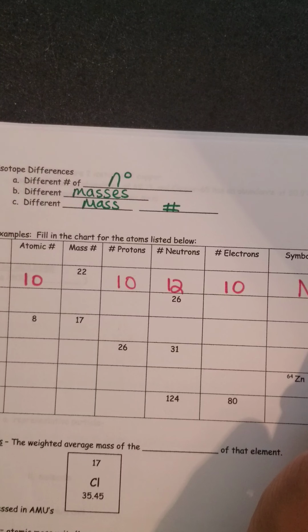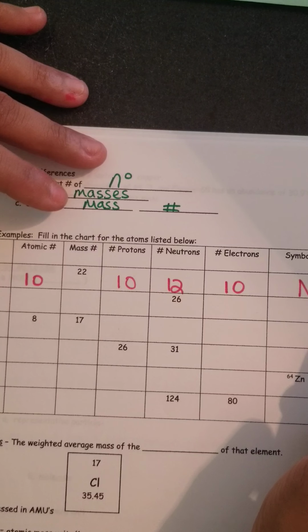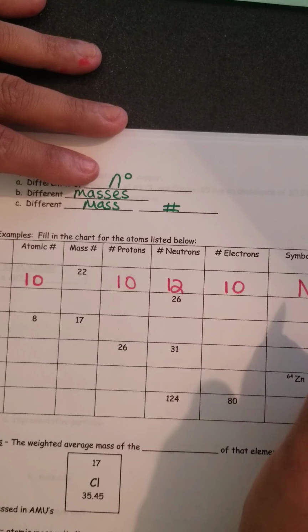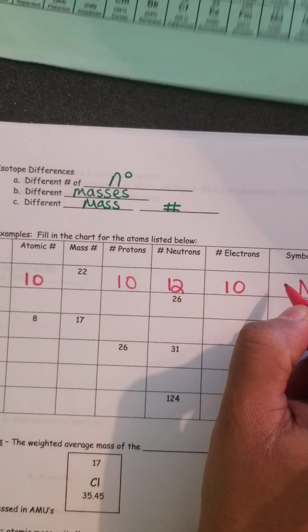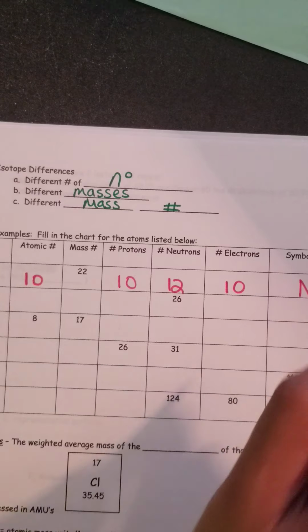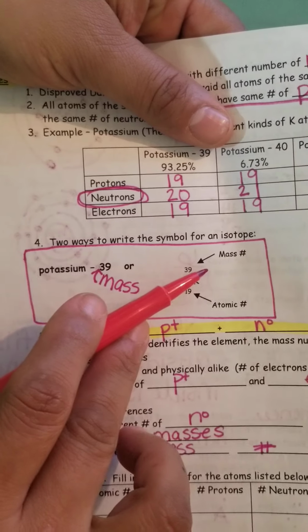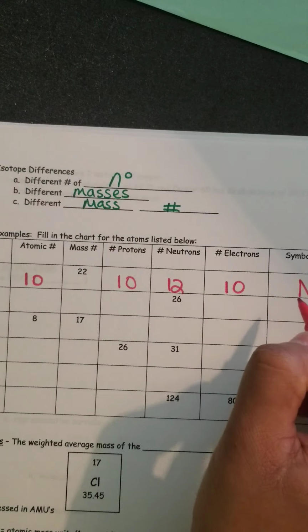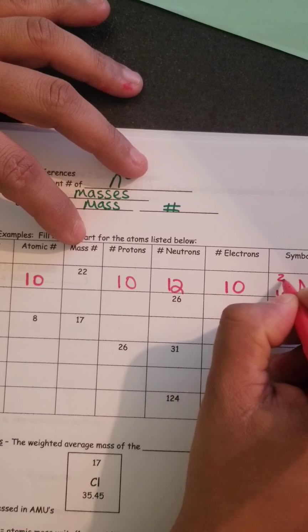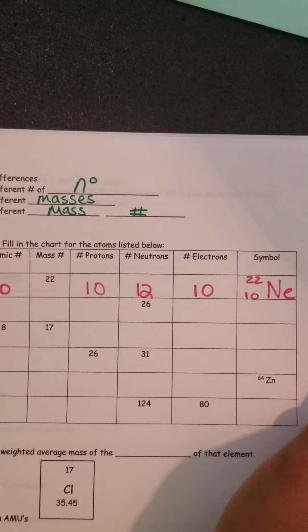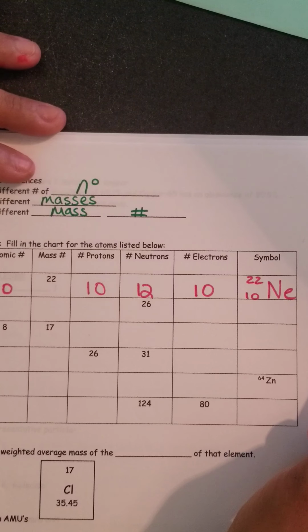And we absolutely know that he is definitely going to be an isotope, but either way, we're going to write it this way. Remember, the mass number goes at the top and the atomic number at the bottom. There we go. Not bad. Let's keep going.